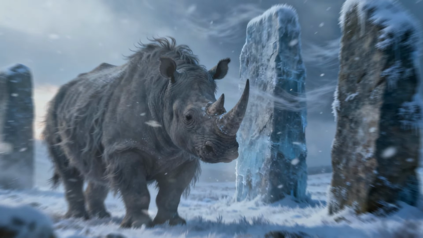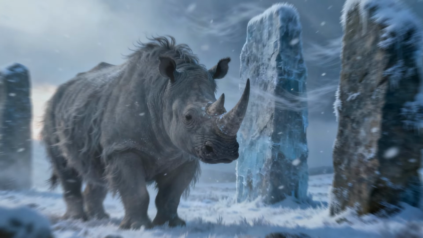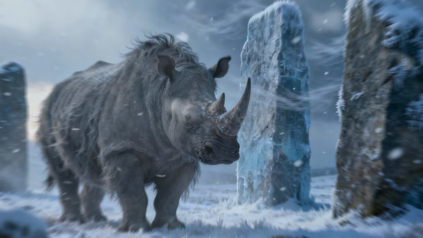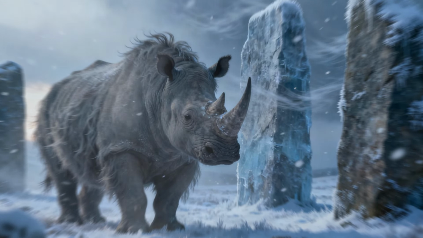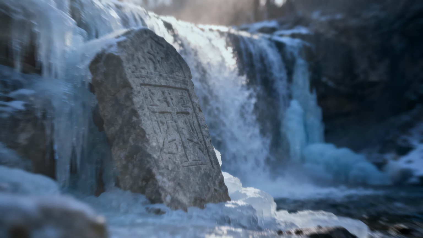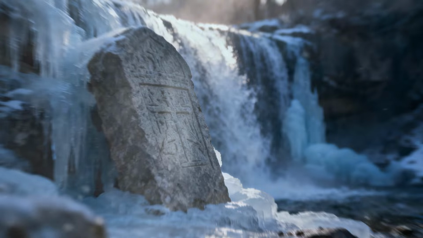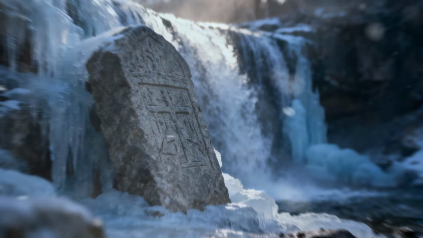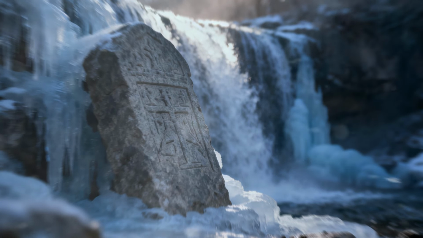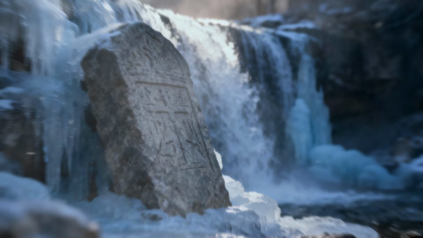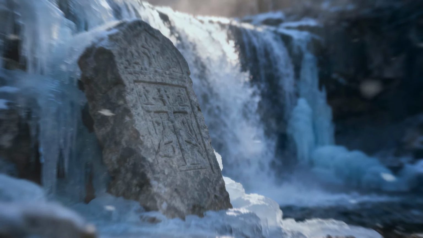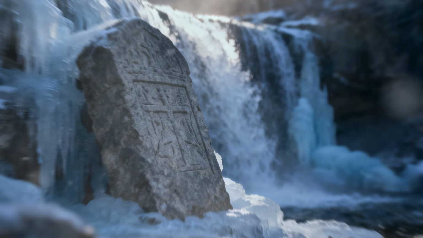Even after the last of the great glaciers retreated and the world grew green, the Ice Age never truly vanished. Its traces remain all around us, etched into the surface of the earth and hidden deep within its layers. Every valley carved by ice, every boulder stranded far from its birthplace, and every band of sediment locked in stone is a quiet reminder of a world that once lay frozen beneath an endless sky of snow and wind.